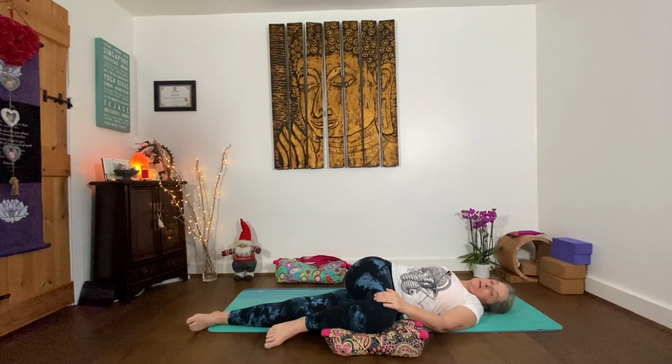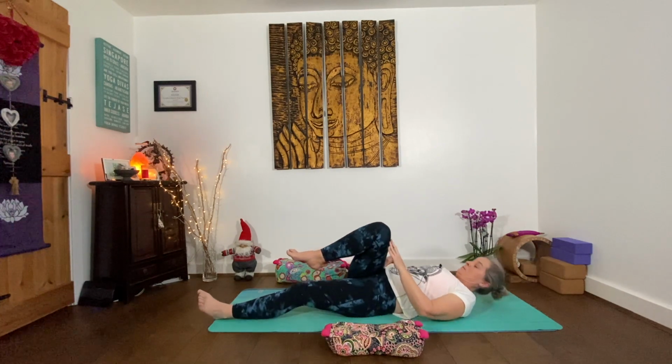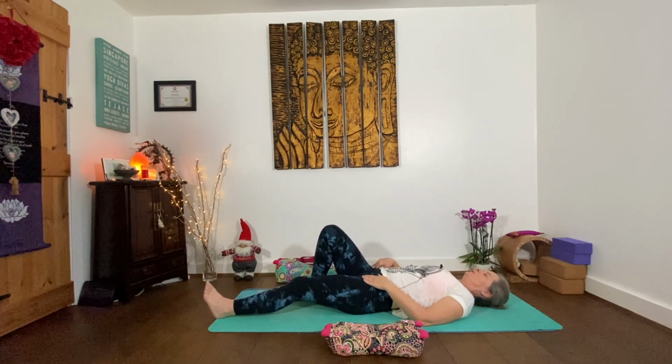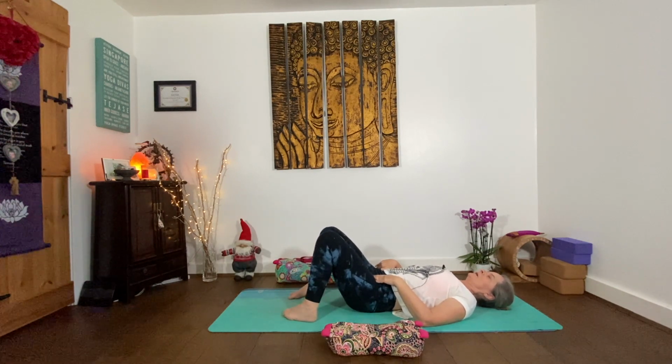Obviously you could do this class again and take a little bit longer in each pose. Keep your breath flowing. Nicely done. And then gently bring that shape back up. Bend the knee, put the foot back on the floor and bend the other leg in. You're lying back flat on your mat. Okay, and we're going to do the other side.